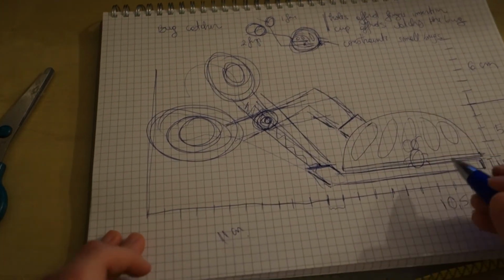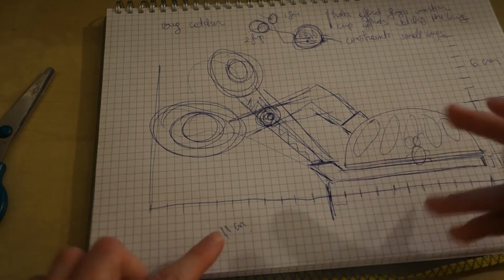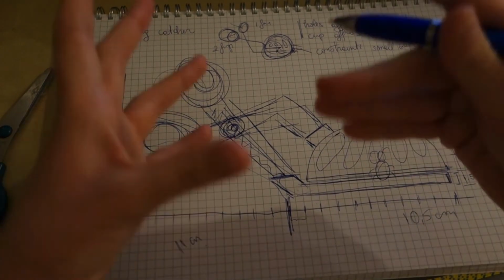Okay, so when we put it into Fusion, we can add those dimensions too in order to start the sketch.